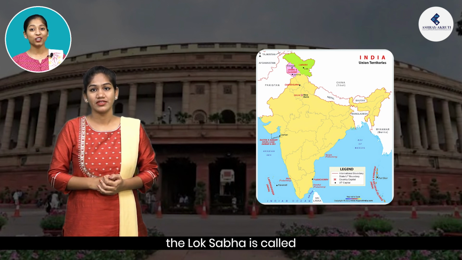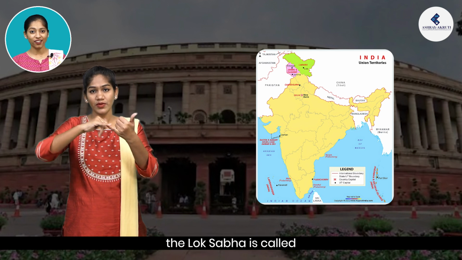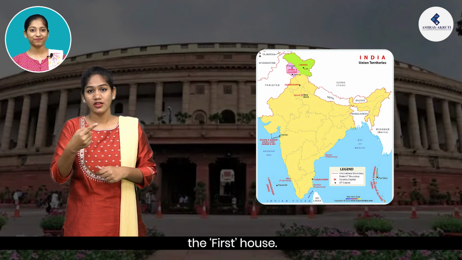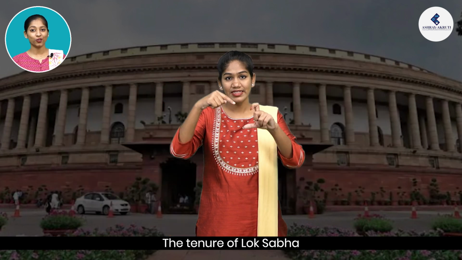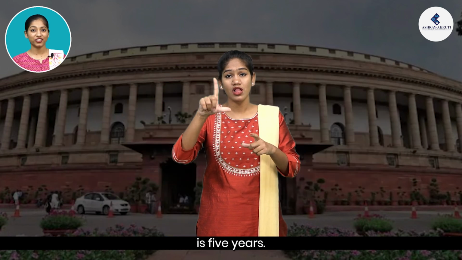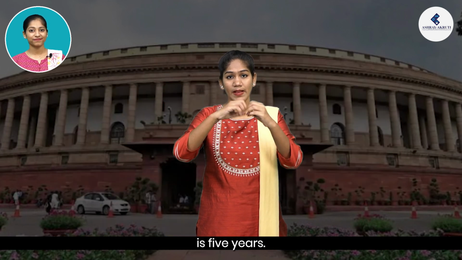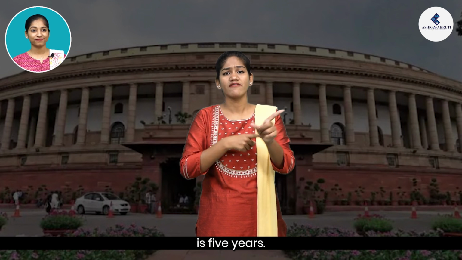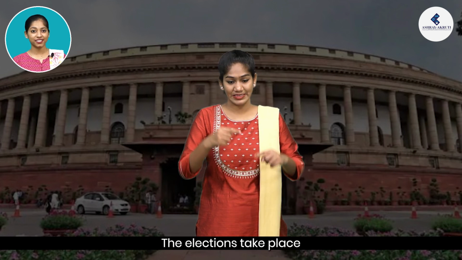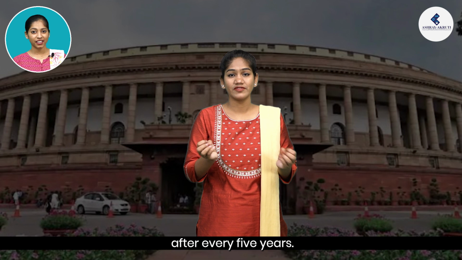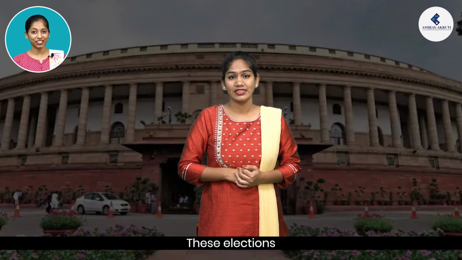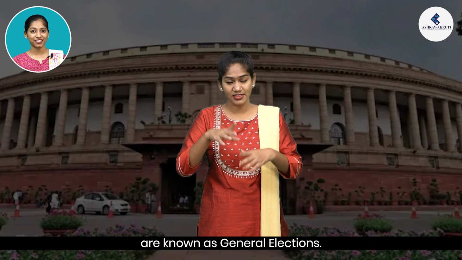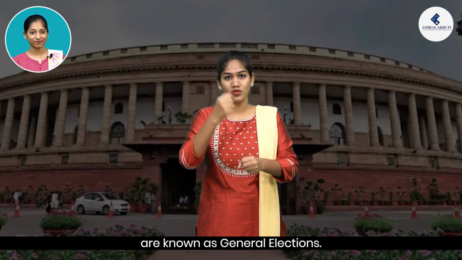Hence, the Lok Sabha is called the first house. The tenure of Lok Sabha is 5 years. The elections take place after every 5 years. These elections are known as general elections.